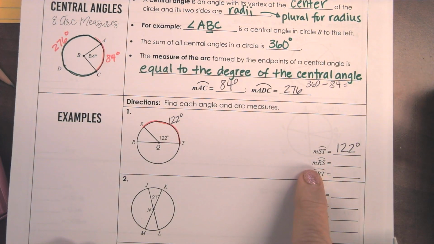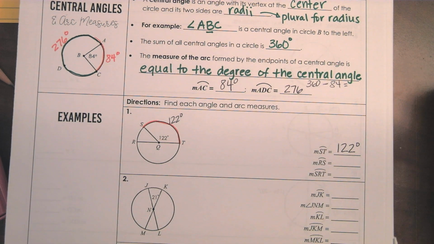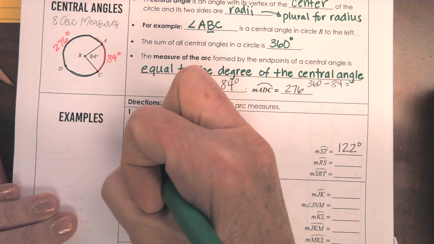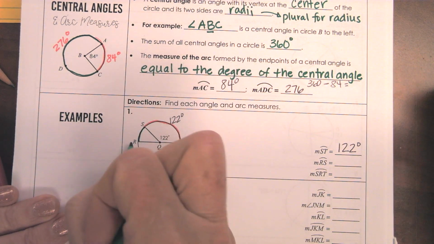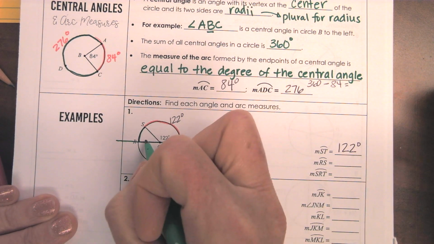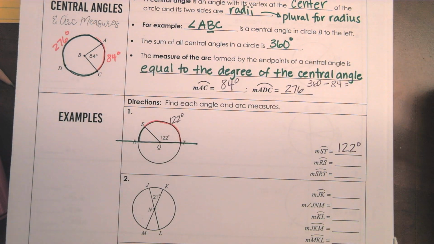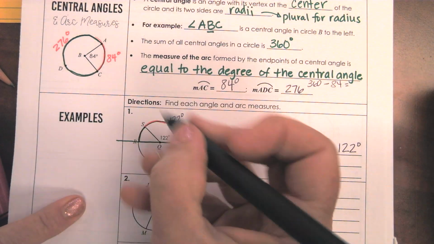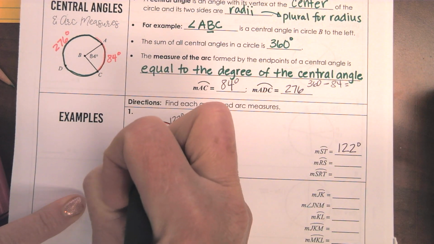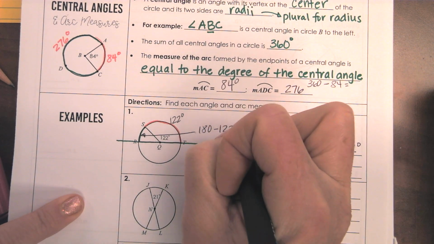Now they want to know the arc measurement of RS. So notice that RS is this other little piece right here. And I have a half circle. And I already know that half circles are 180 degrees. So if I want to find this measurement right here, then I'm going to take 180 minus 122, right?